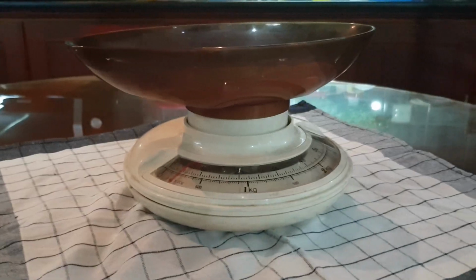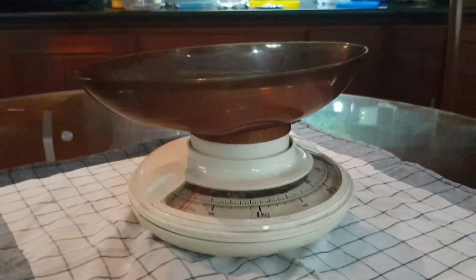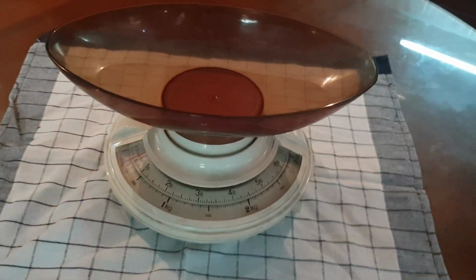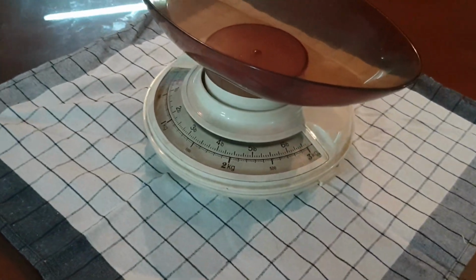So to do that, you have to measure your food. You have to have a weighing scale. Then you have to weigh the amount of food. Like if you are eating white rice, you have to weigh how many grams I'm eating. So then you have to find out how many calories 1 gram of white rice contains. So then you can multiply it and get it.